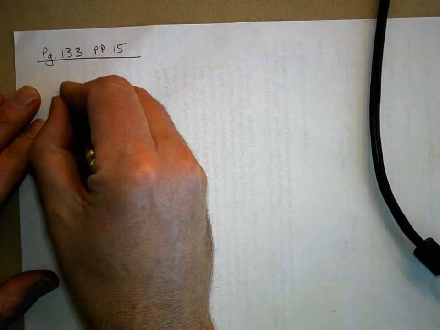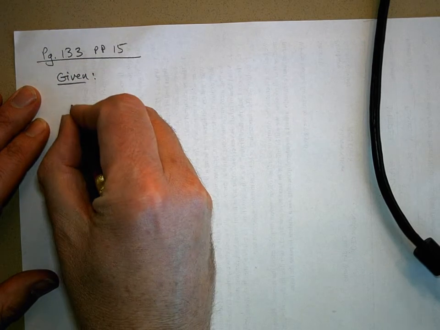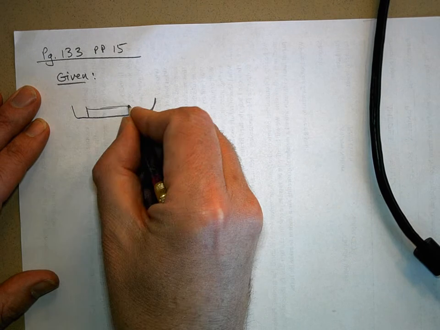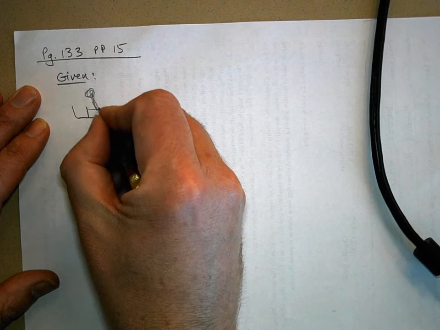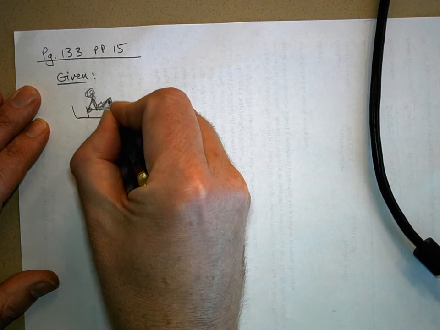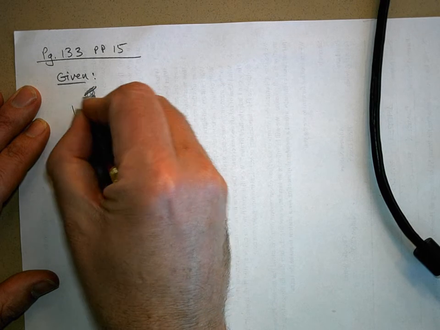We've got, here's what's given. Here's my sled. Here's somebody sitting on the sled. You have to draw just like I do, see? They've got a little hat on. Here's a scarf.